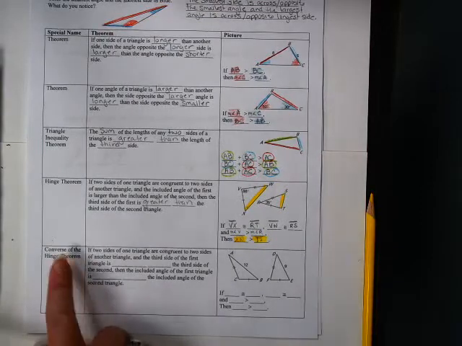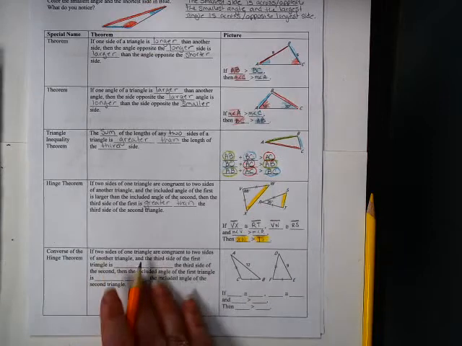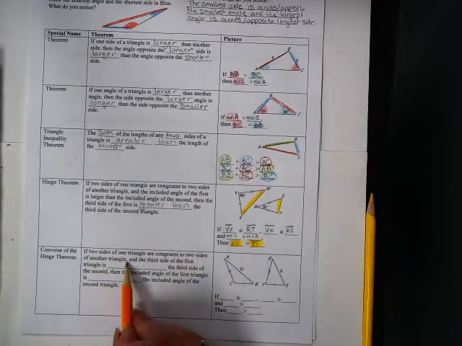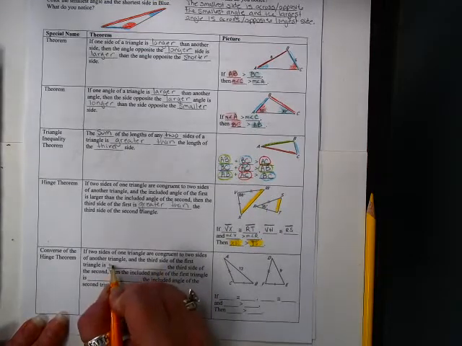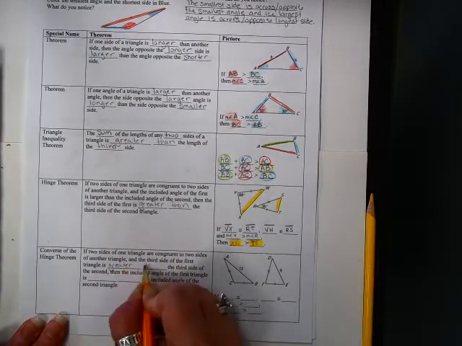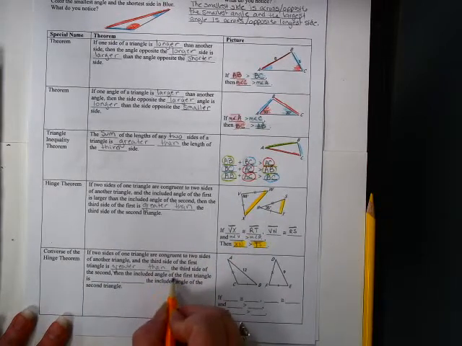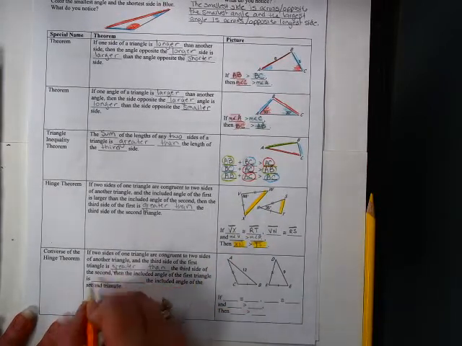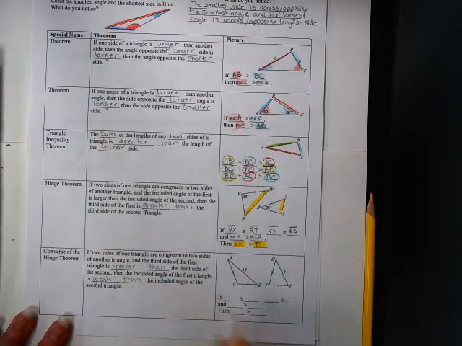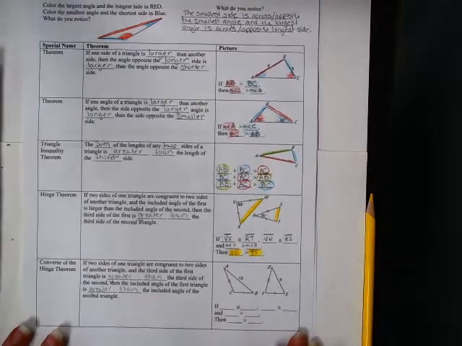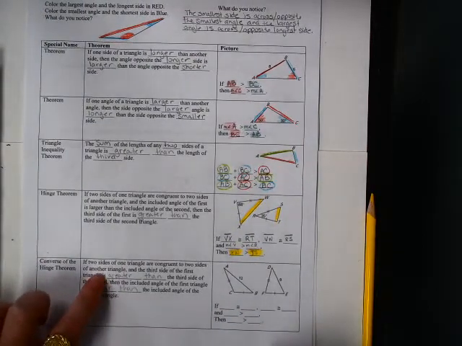Okay, now the converse of the hinge theorem is going to go backwards. So here, if two sides of one triangle are congruent to two sides of another triangle, and the third side of the first triangle is greater than the third side of the second, then the included angle of the first triangle is greater than the included angle of the second triangle. Okay, so here you've got some conditions to meet first.